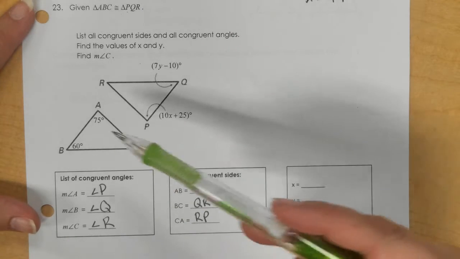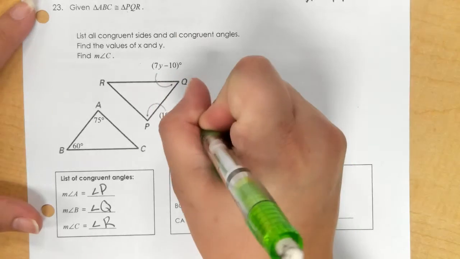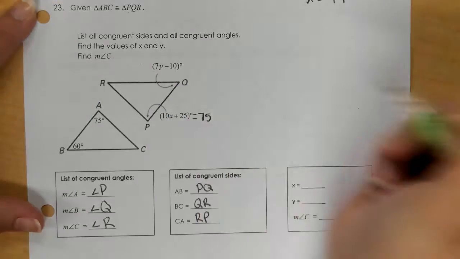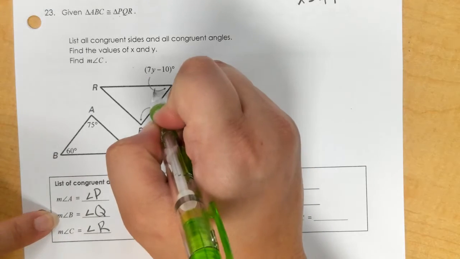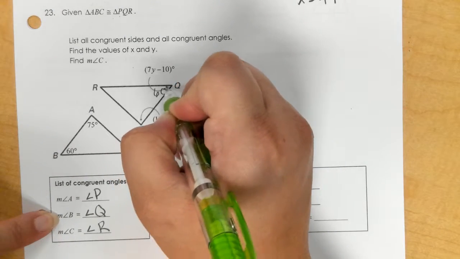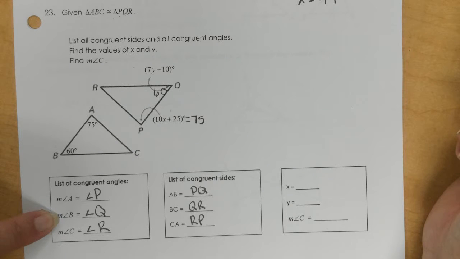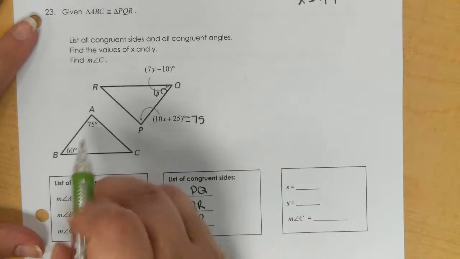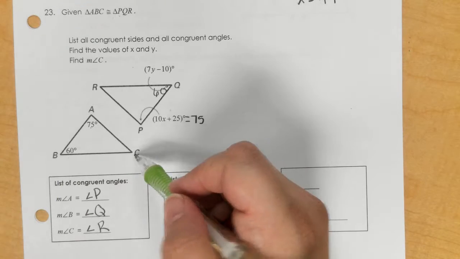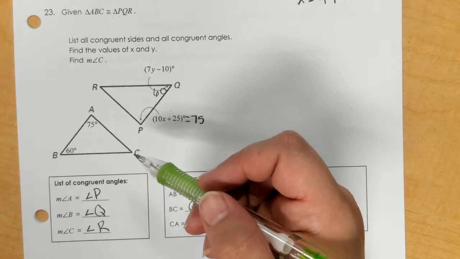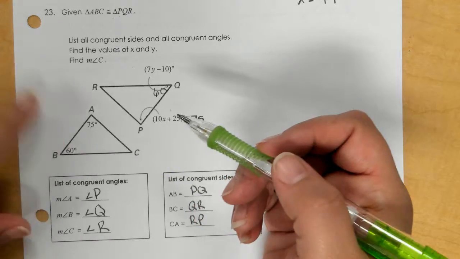So, A is P, so that means that this is 75. B, which is 60, is also Q, so this is 60. And it wants angle C, so we're going to have to add these together, subtract that from 180, and get angle C.